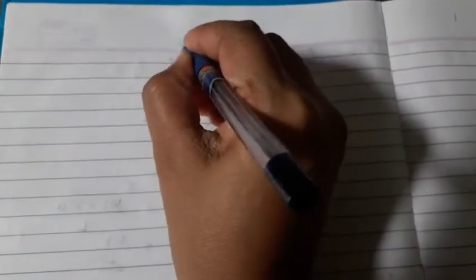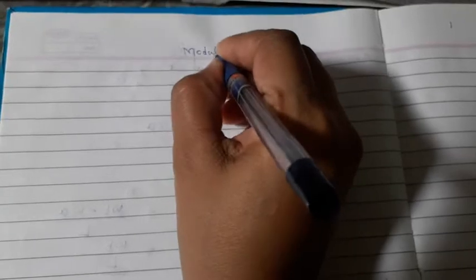Today we will study module 4. In module 4, we will be finding the deflection and the slope.